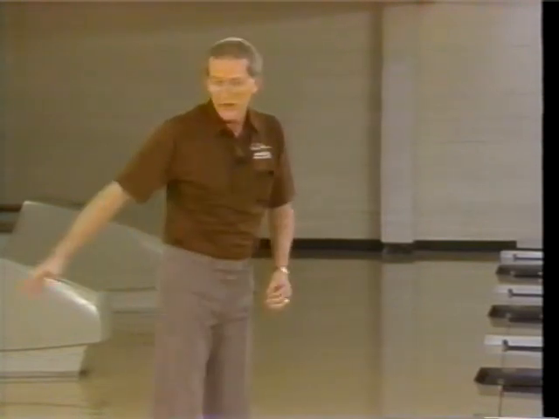And there's a little demonstration I like to show people. First of all, three of the greatest bowlers who ever lived bowled with bent arms: Don Carter, Billy Hardwick, and Earl Anthony. They all had bent arms. Okay? So they basically were strokers. They kind of leaned forward and pushed the ball, but they did have bent arms.